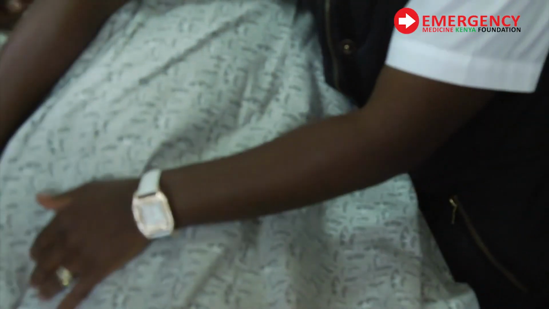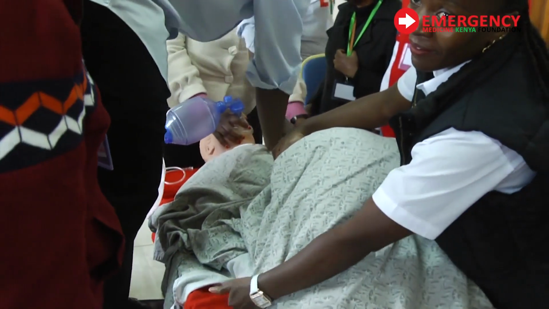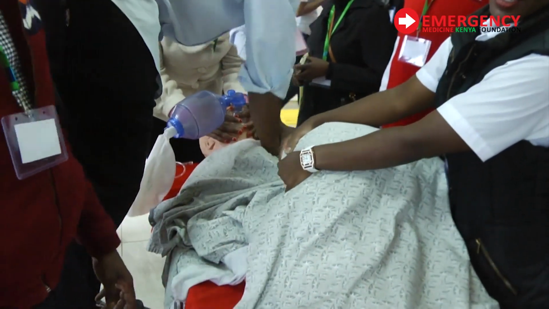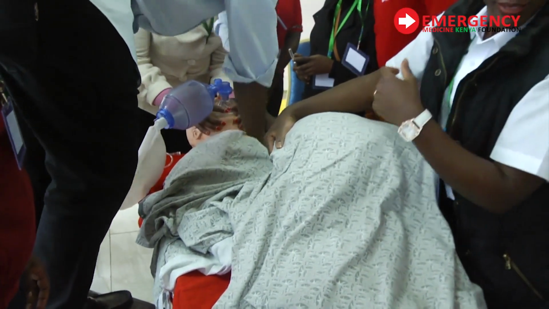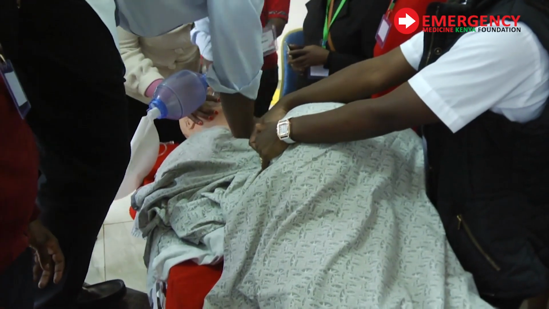Good. Who's on IV access? Benedict is on. Give the instructions to him. So Benedict, please get an IV access. Please take blood samples. Give adrenaline 1 mg. You prioritize adrenaline.